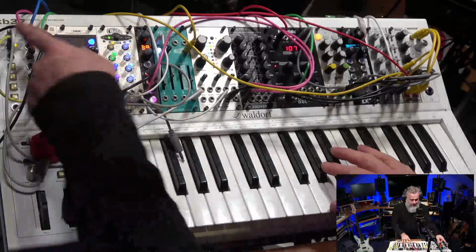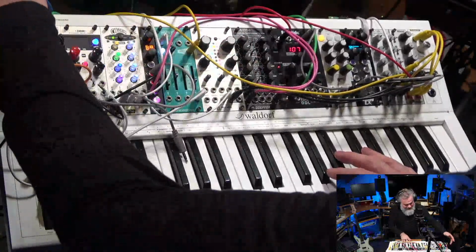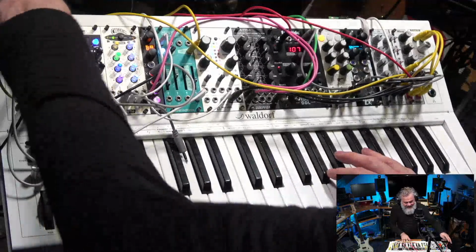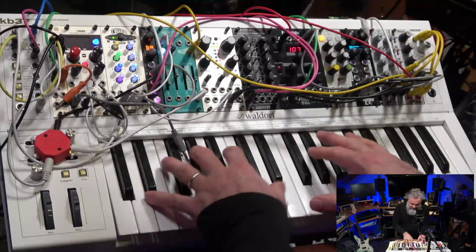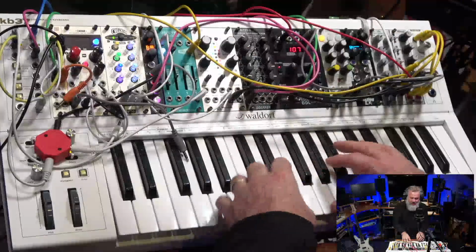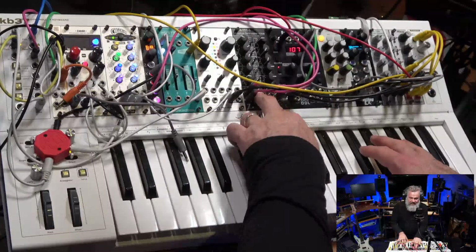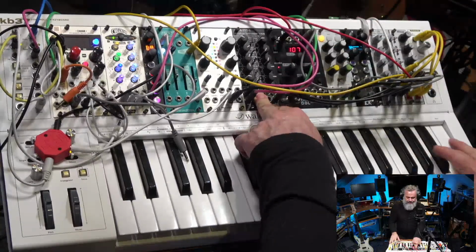I had it patched in with pitch and gate coming into it, and I just couldn't get it to sound in tune. Then I realised if you unpatched it all and played it anyway, it was getting CV and gate from the bus, the Doepfer bus gate.